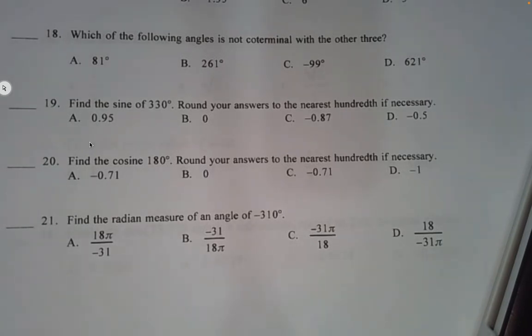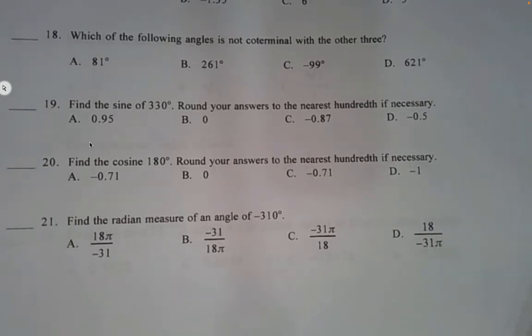All right, 20. How would you find that one? Same thing. The cosine of 180. And what is that? Negative 1. There you go. How do you find radians from degrees? You either multiply by 180 over pi or pi over 180. It's pi over 180.